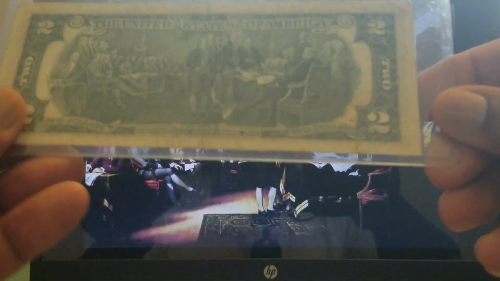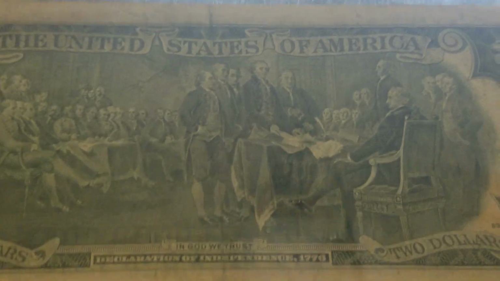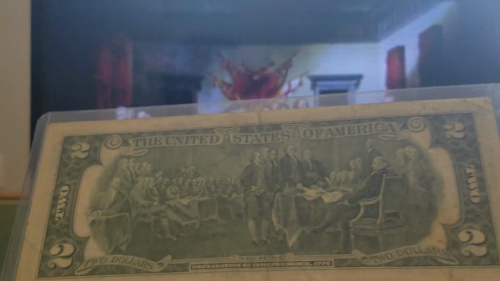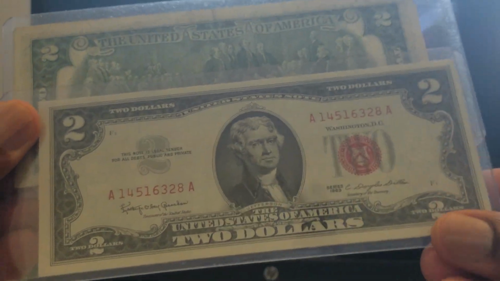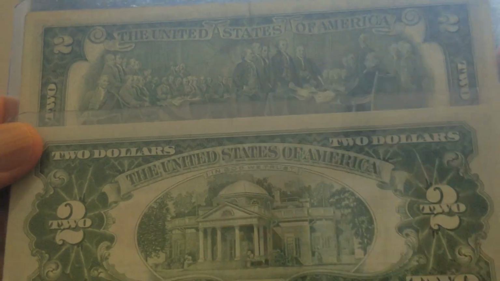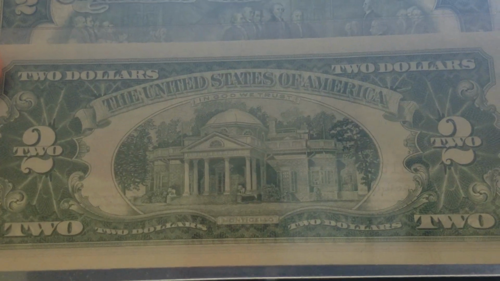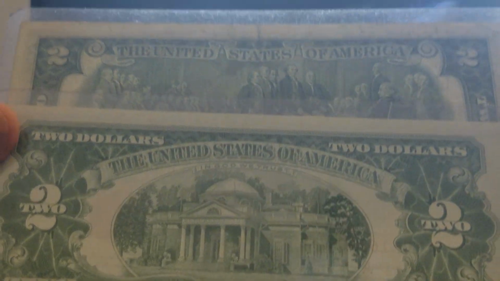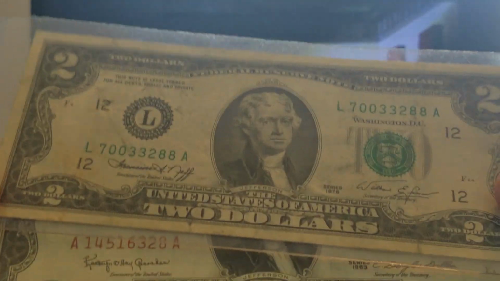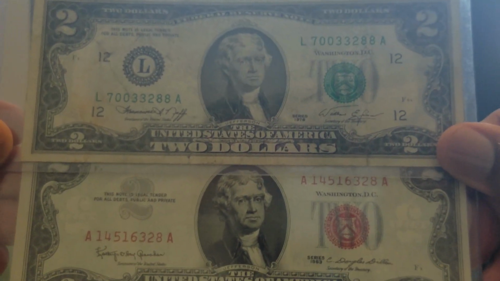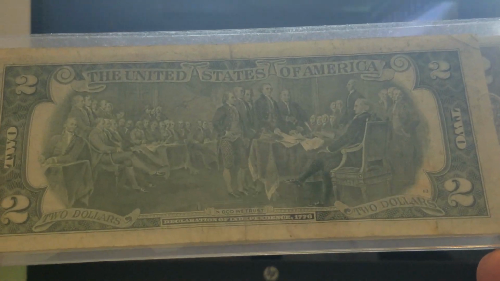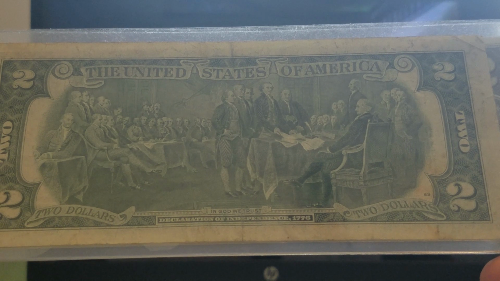And this is what we got. Now, it went from a red seal, Monticello, to a green seal, and the engraving of the Declaration of Independence.